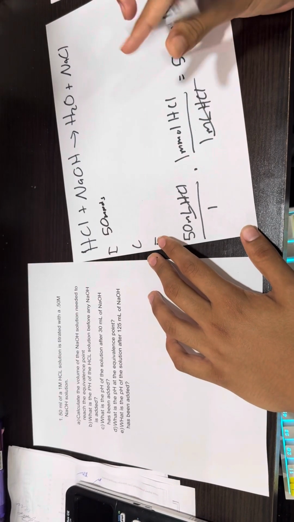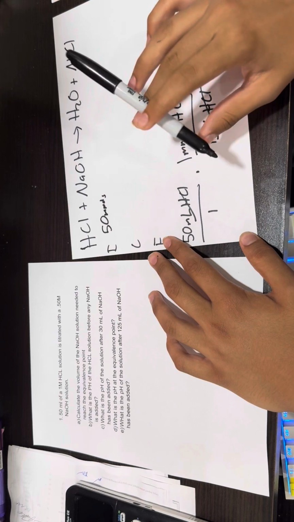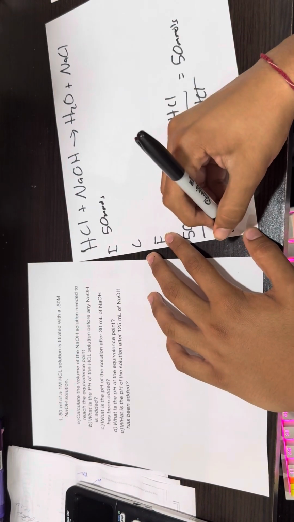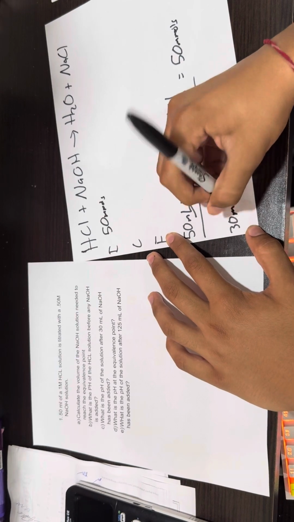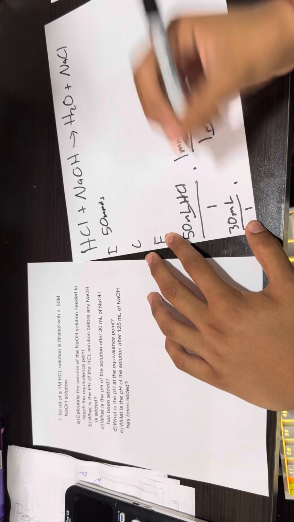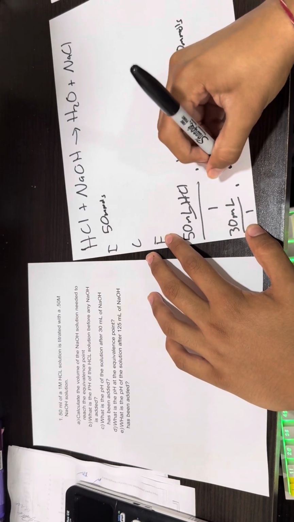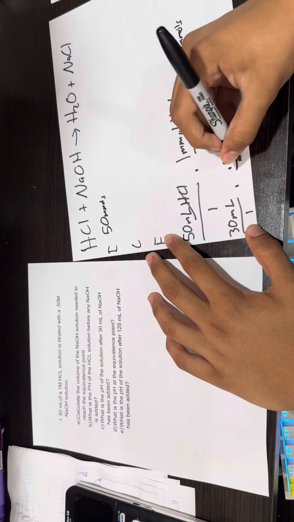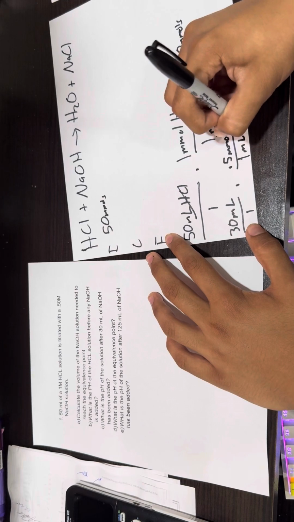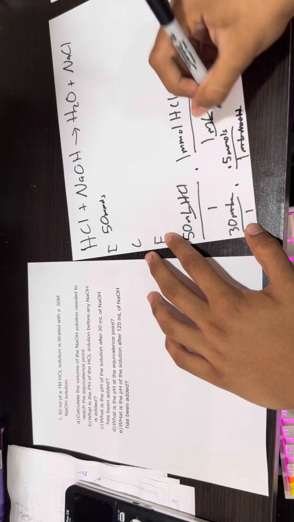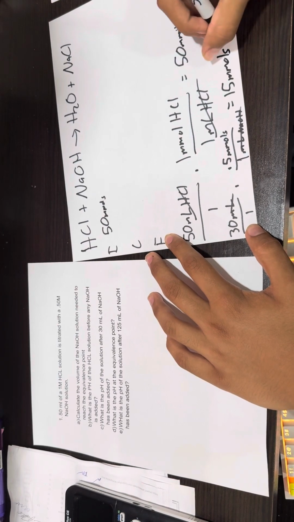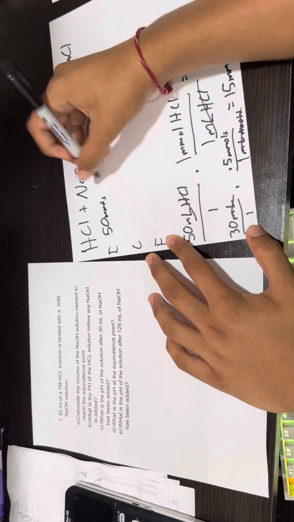All right, and then now we would do the same thing with NaOH. So what we're going to do is 30 milliliters over 1 times 0.5 millimoles over 1 milliliter of NaOH. Milliliters are going to cancel, and we're going to get 15 millimoles of NaOH.